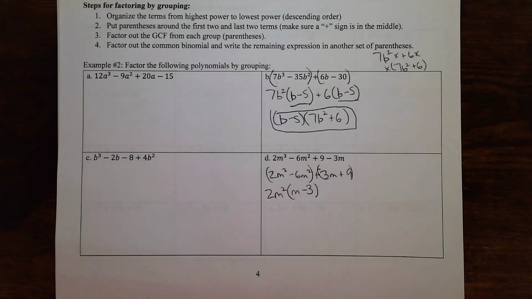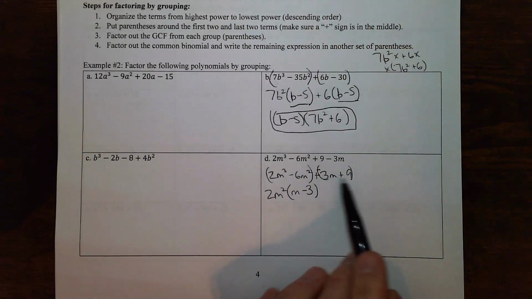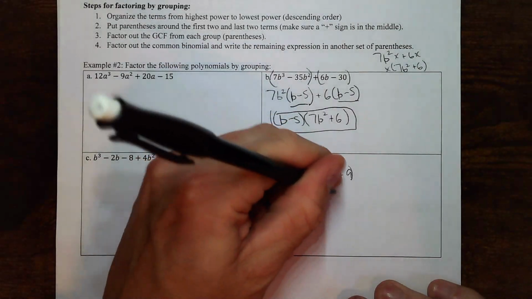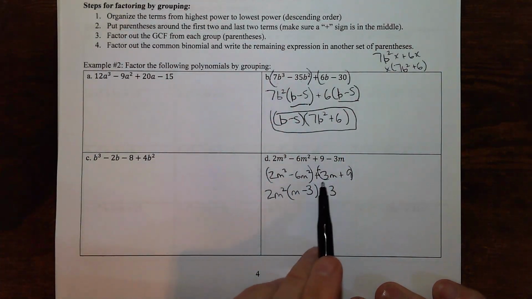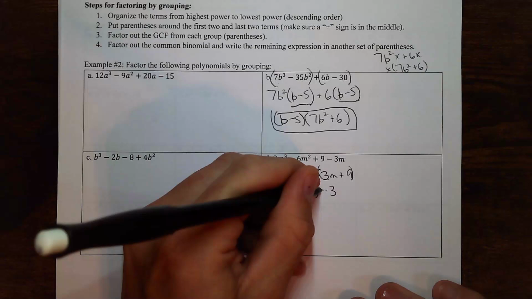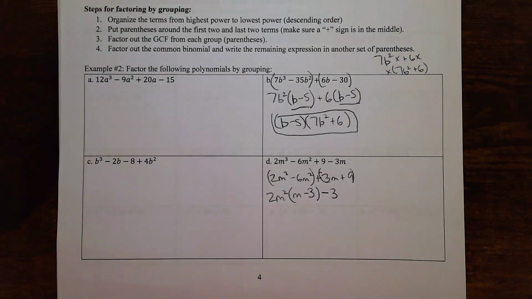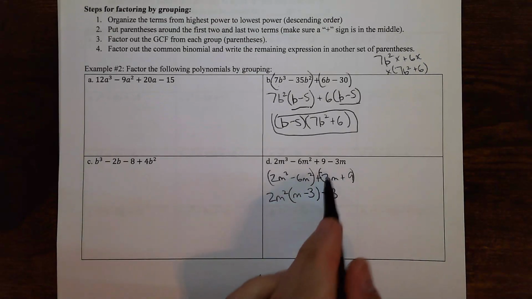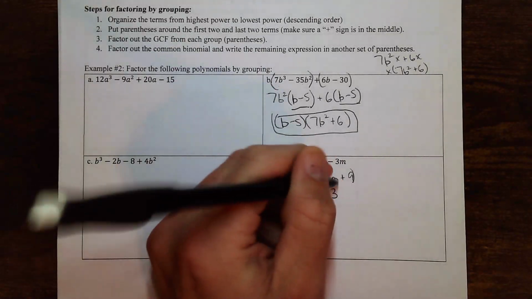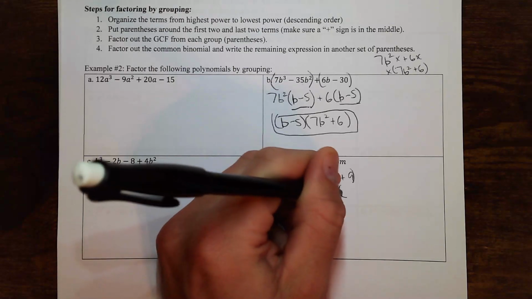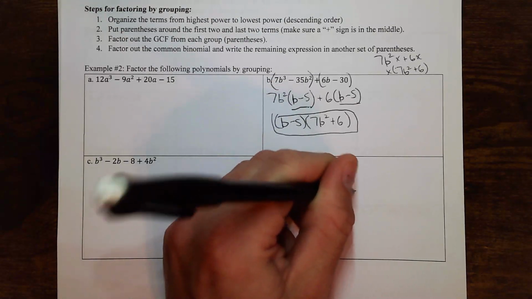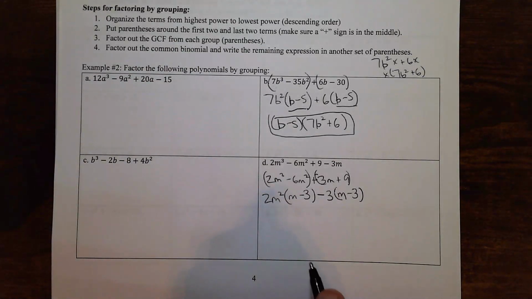All right, this is where it gets a little tricky. Negative 3m and 9, what do they have in common? 3. But here's the rule, remember, from earlier. If your leading term has a negative, you have to factor out a negative. My leading term, the term with the highest power, is 3m, because 3m has a higher power than 9. But it's negative 3m. So I've got to factor out a negative. So I'm going to divide both of these by negative 3. Negative 3m divided by negative 3 is 1, so it'll be 1m. 9 divided by negative 3 is negative 3.